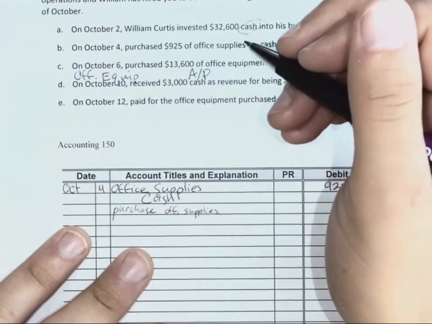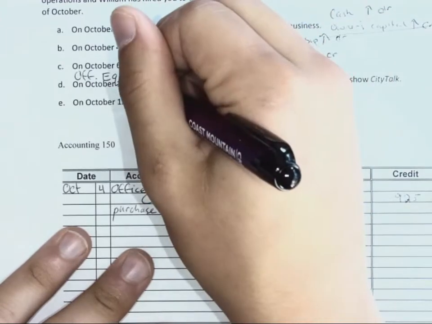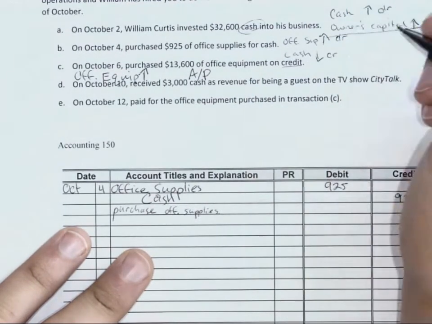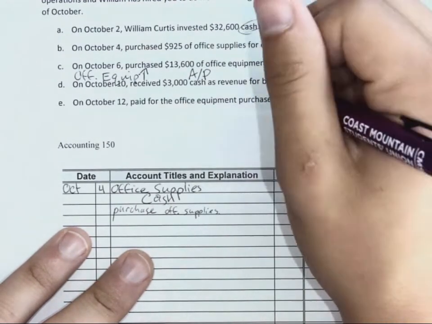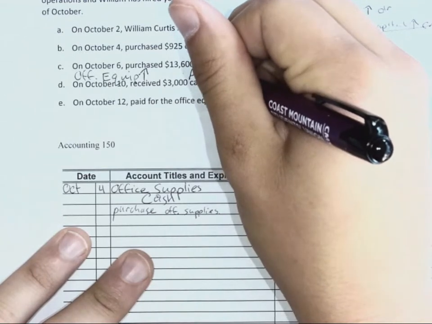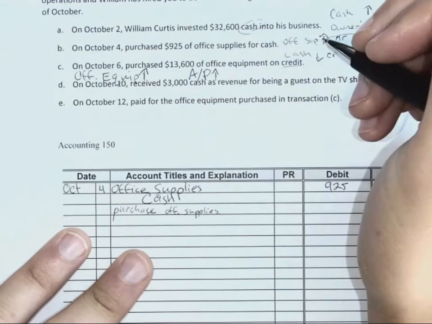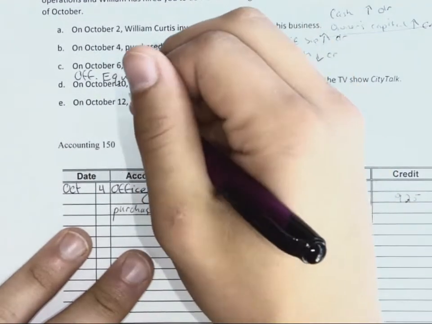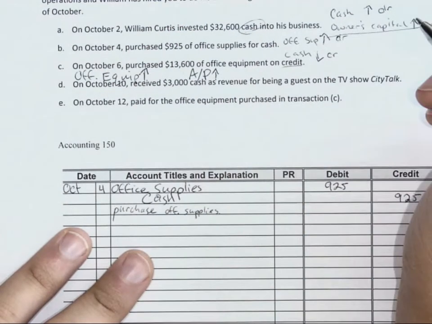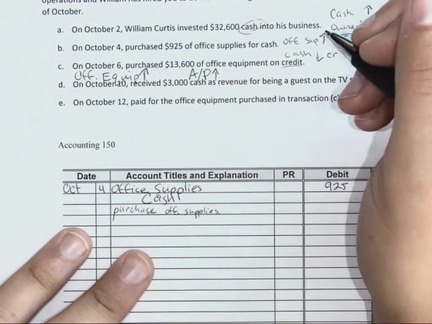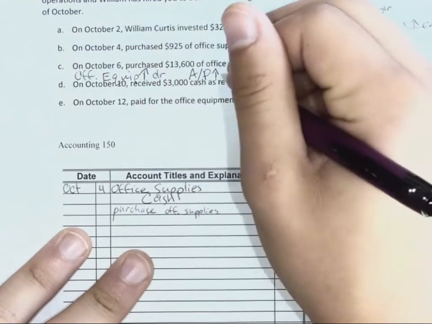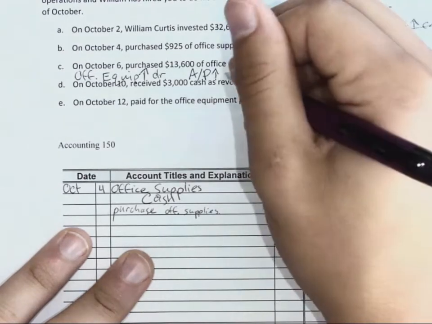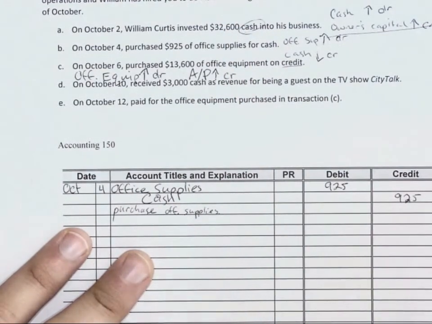Now, is your office equipment going up or is it going down? Up, right, because we're purchasing it. We have more than we did on October 5th. Our accounts payable, is it going up or is it going down? We have a larger liability than we did yesterday. Do we owe more money today than we did on October 5th? Yes, so our liability is going up. Our accounts payable is going up. What type of account is office equipment? An asset. And what makes assets go up? Debit. What type of account is accounts payable? It's a liability. And what makes liabilities go up? Credit. There we go.